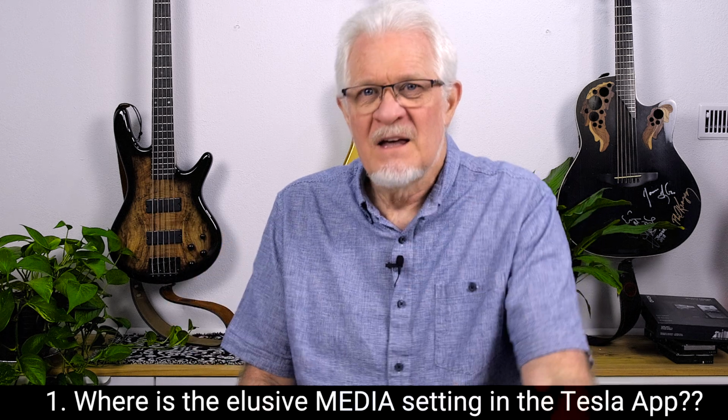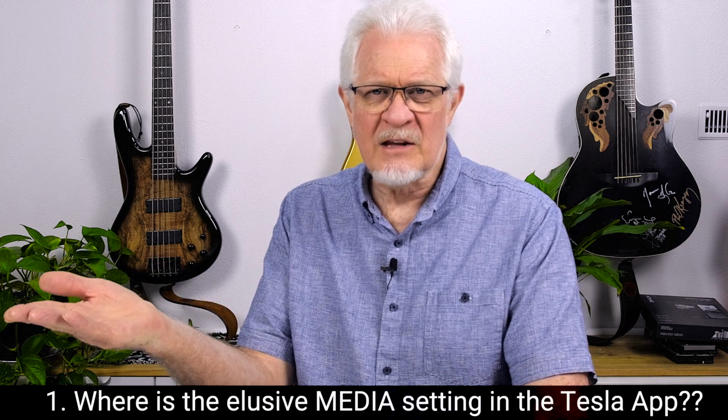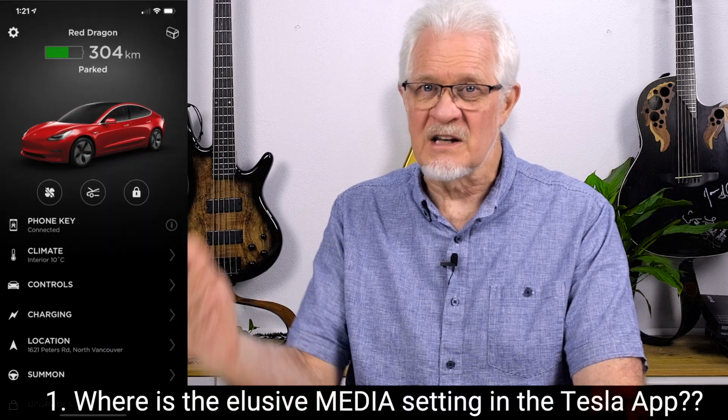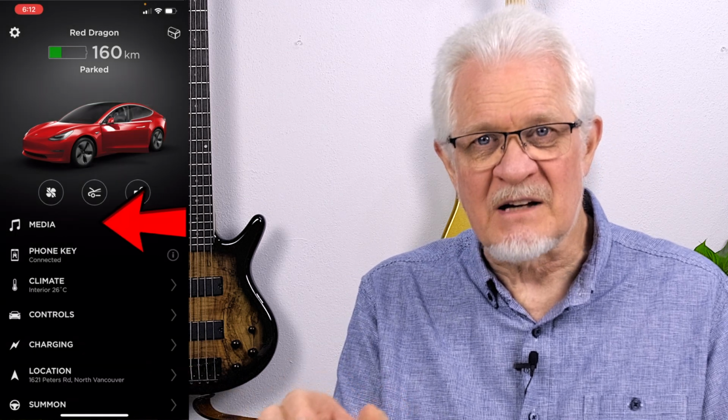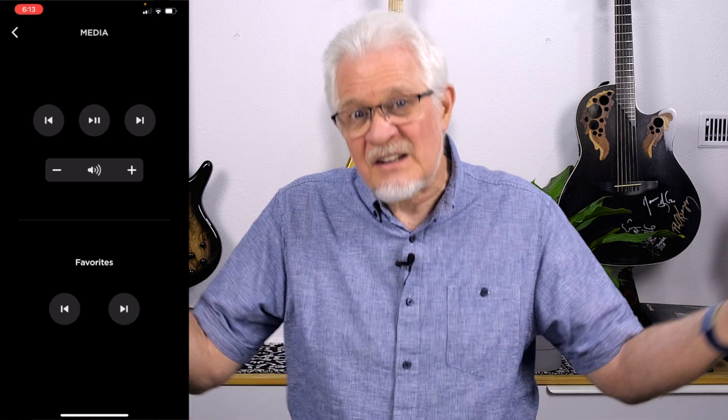Before we dive into the actual settings, here is just a few things to take note of. Number one, I often get the question, you talk about this media menu setting, but I don't see it listed in the menu settings. No, you don't. The reason you don't, you actually have to be in the car listening to your sound system, and then the media choice appears in the list of content. It doesn't give me a lot of choices. I can change the volume, I can hit the next song, I can hit pause, I can hit the previous song. That's pretty much about it.